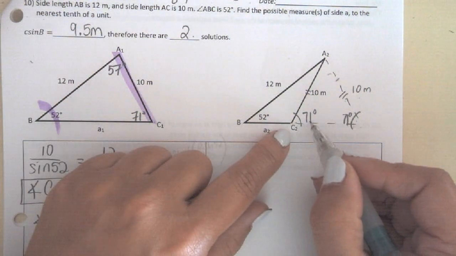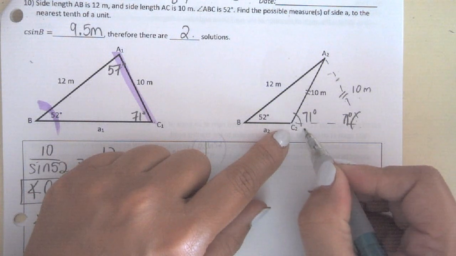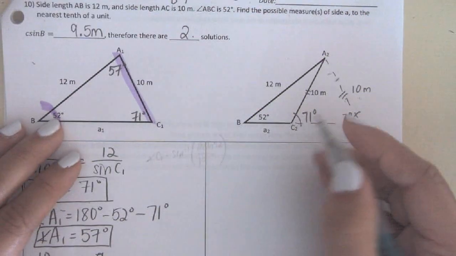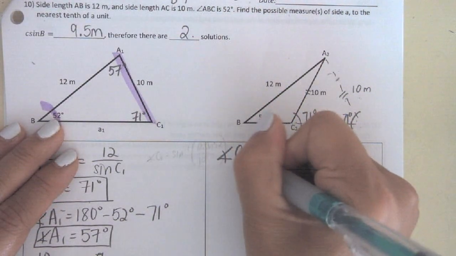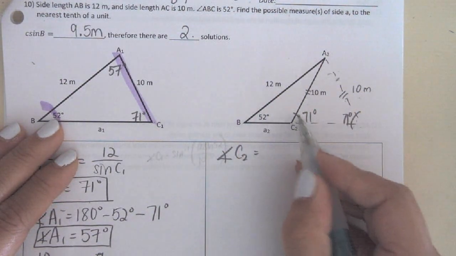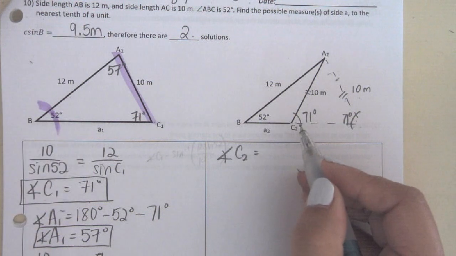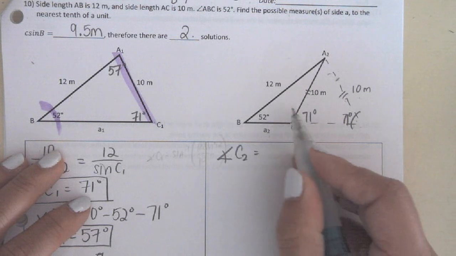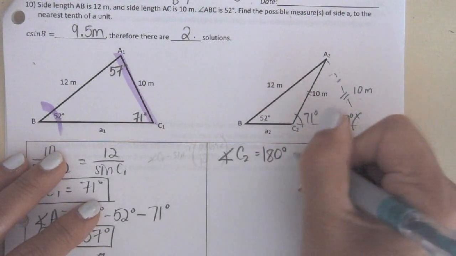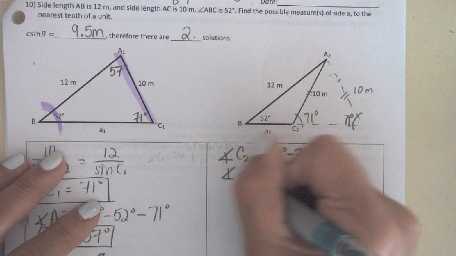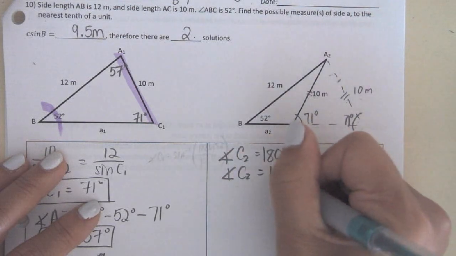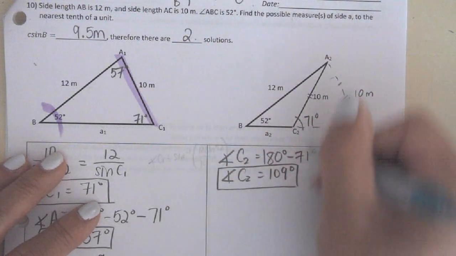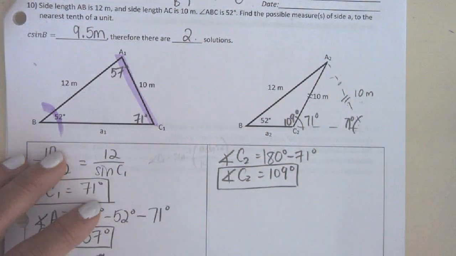Okay? Now, if I know that this is 71 degrees, it also informs what angle C2 is. So angle C2 is going to be a supplementary angle, because a straight line is 180 degrees. So we can do 180 degrees minus 71. So angle C2 is equal to what? 109. Okay? So this is 109 degrees.